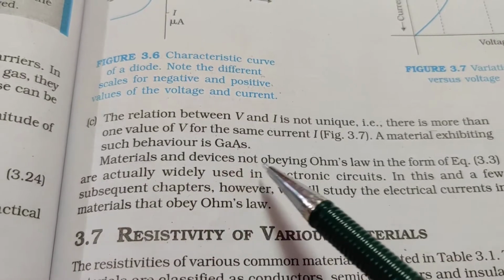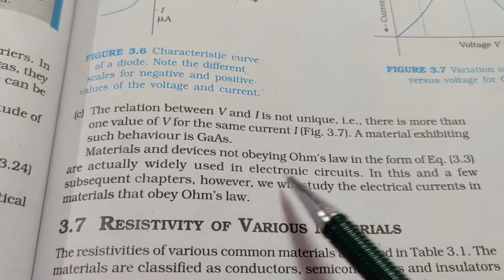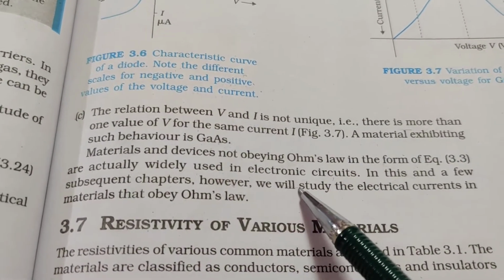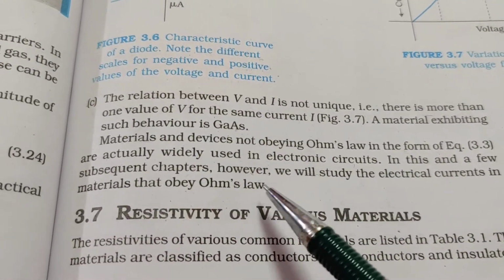Materials and devices not obeying Ohm's law in the form of equation 3.3 are actually widely used in electronic circuits. In these few subsequent chapters, however, we will study the electrical currents in materials that obey Ohm's law.